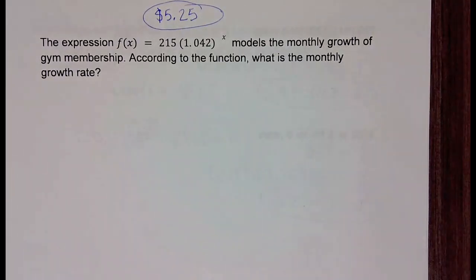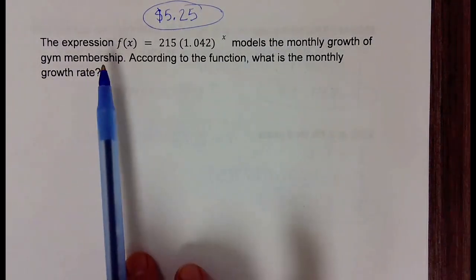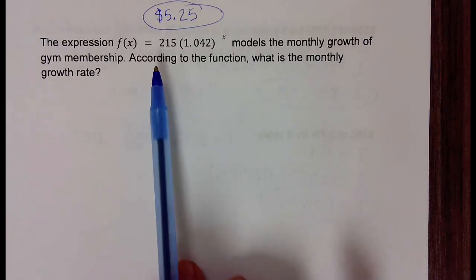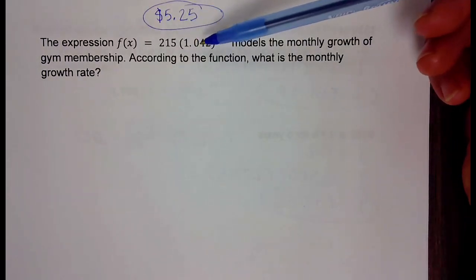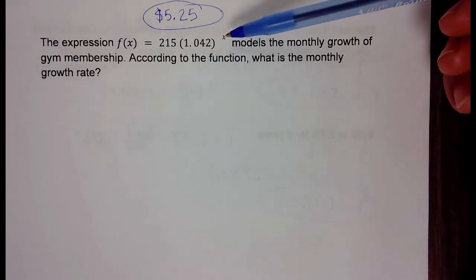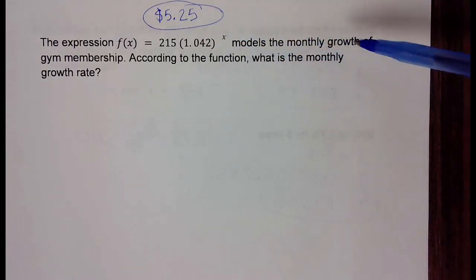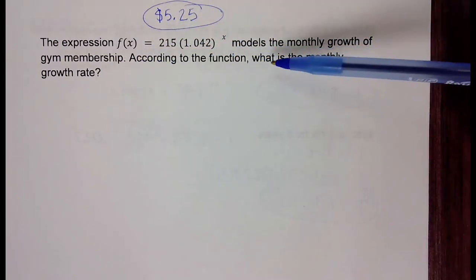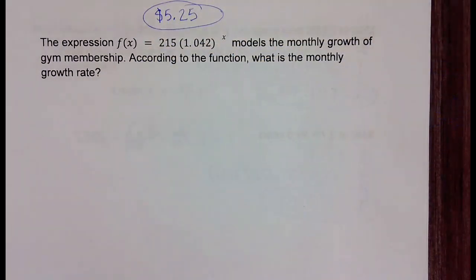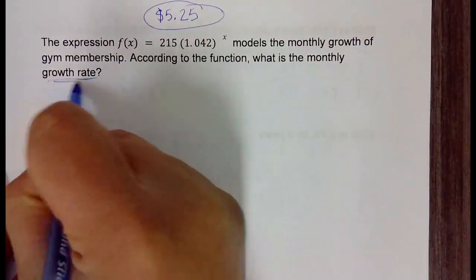This next problem says the expression f of x equals 215 times 1.042 to the power of x models the monthly growth of gym membership according to the function. What is the monthly growth rate?